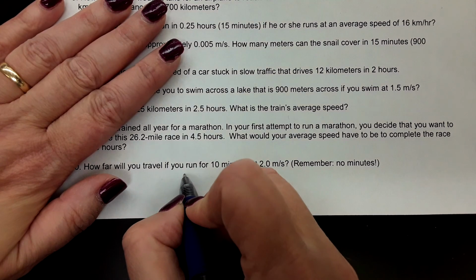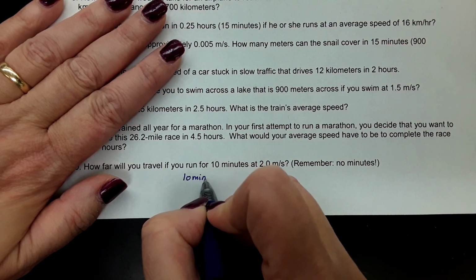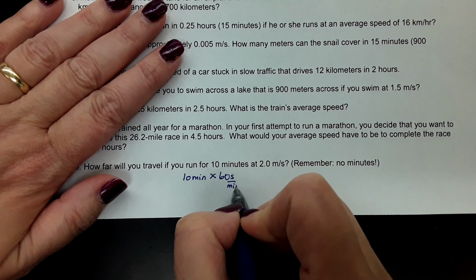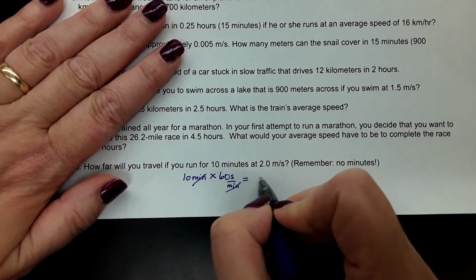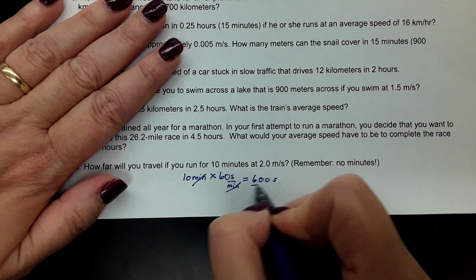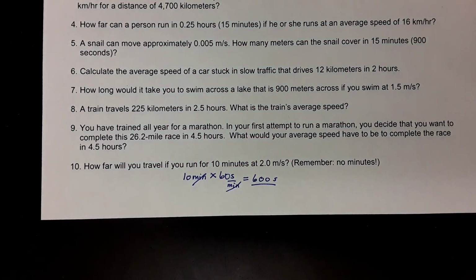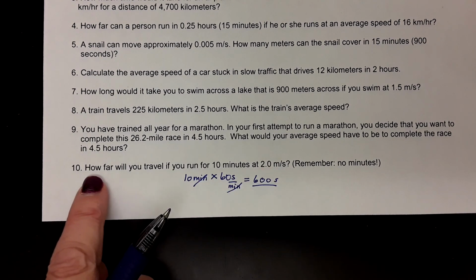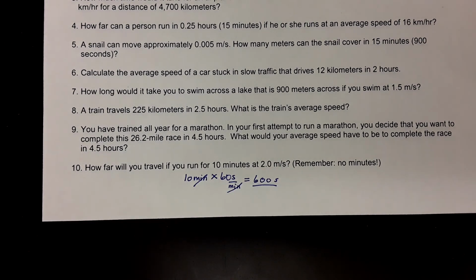We can't use minutes, especially not when this uses seconds. But remember, it's easy. You know there's 60 seconds for each of those minutes, isn't there? So that means 10 minutes times 60 seconds for each minute, you're going to get 600 seconds. So there it is in seconds. So now you can do that problem too very easily because you've got the time and you've got the speed and how far, you can find the distance.